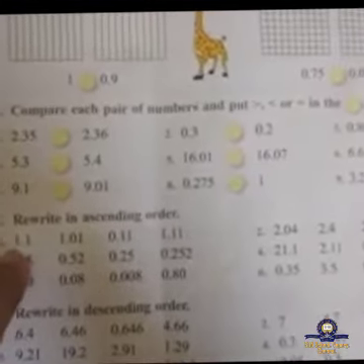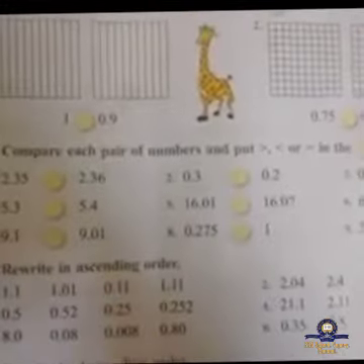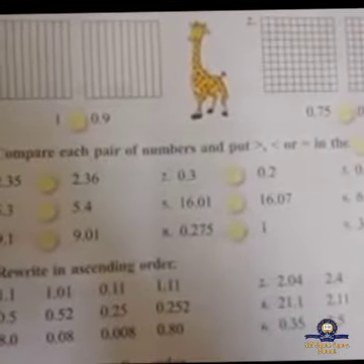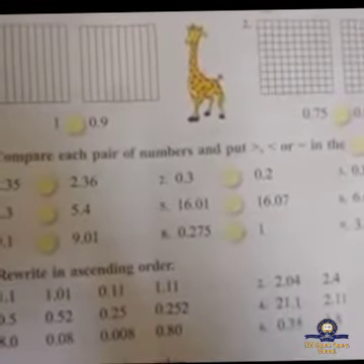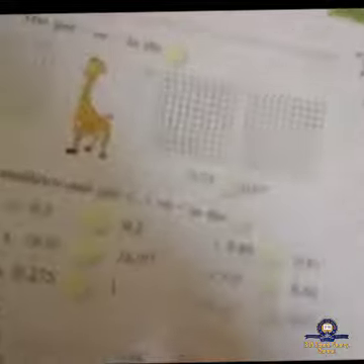The sum is 1.1, 1.01, 0.11, 1.11. Okay. See here, I have worked it out in my notebook, rewrite in ascending order, right? So first step, what do you have to do, students?